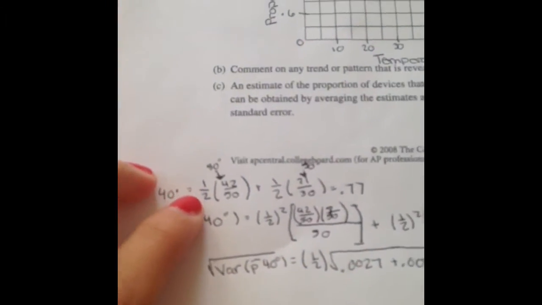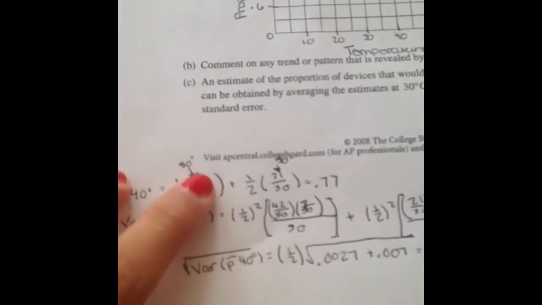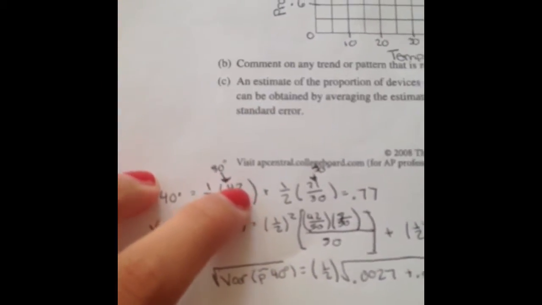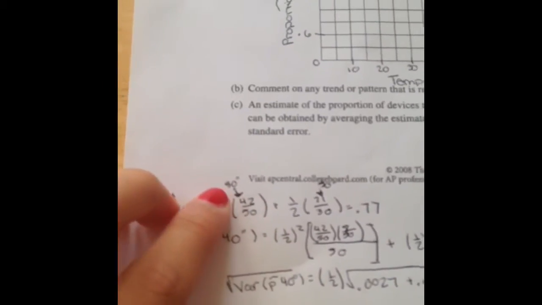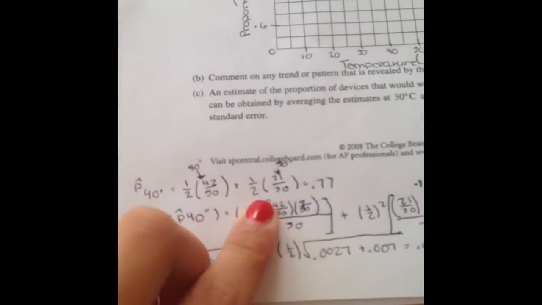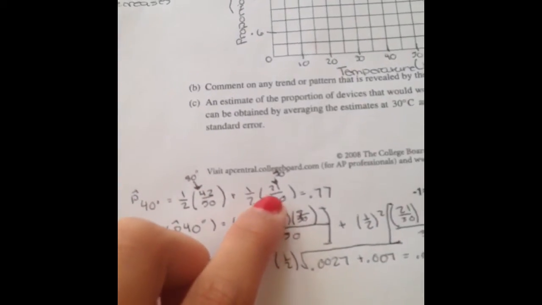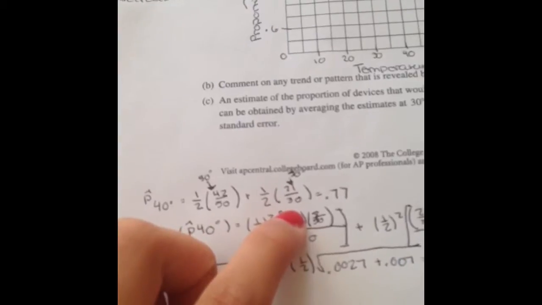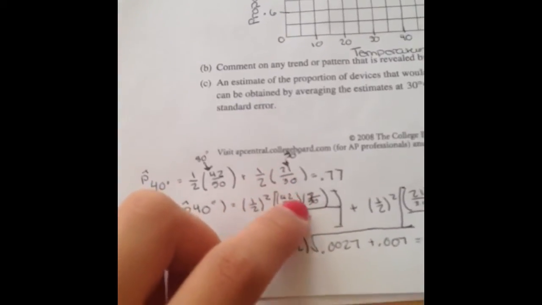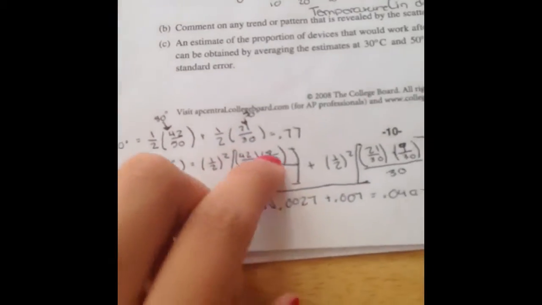What we do here is 1/2 times the proportion 42 over 50, which is 30 degrees Celsius, and add 1/2 times the 50 degree proportion, which is 21 over 30. Do the math for that and you get 0.77.